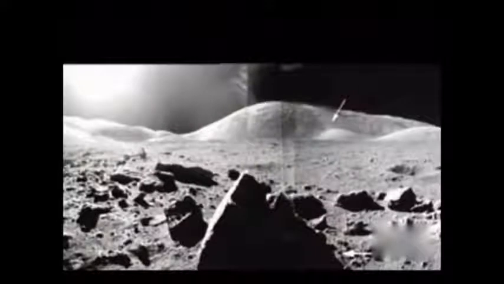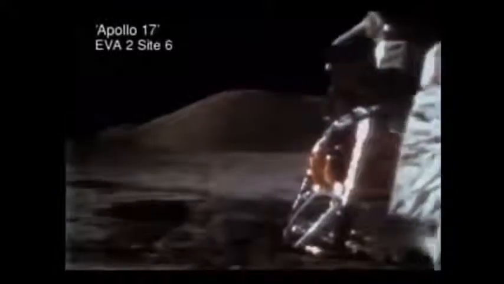to its backgrounds. This wide view is looking across the Taurus Littrow Valley with the distinctive mountain, a light-coloured mound and the little feature above it. Now as we mix through to the TV coverage, the LEM is clearly at the same location.